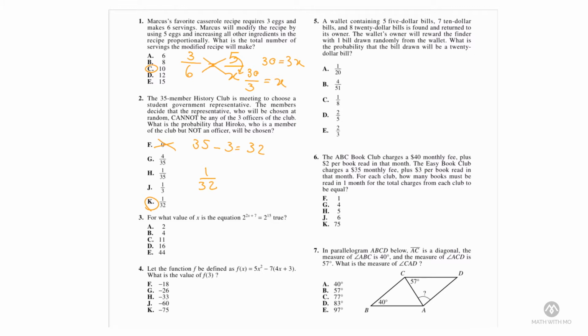For what value of x is the equation true? Well, because it's an exponential equation and the bases are the same, we can just set the exponents equal. 2x plus 7 equals 15. From here, 2x equals 8. What I did was subtract 7 from both sides of the equation. From here, x equals 4.